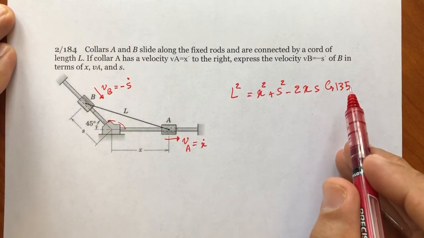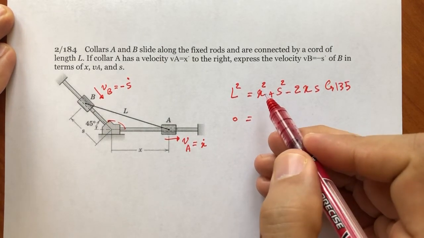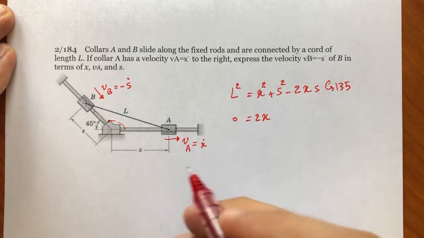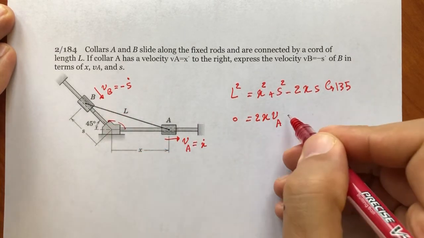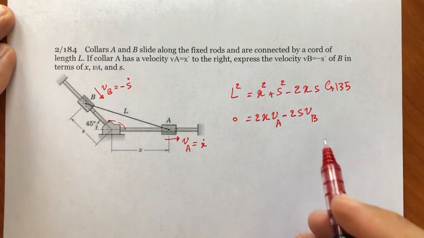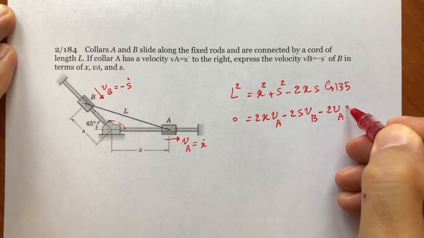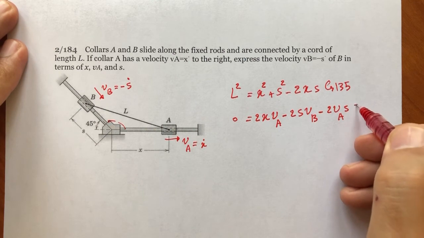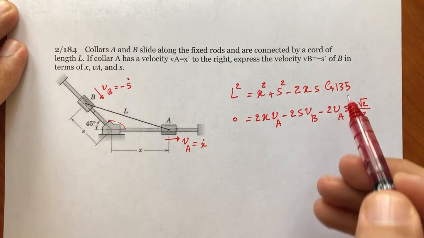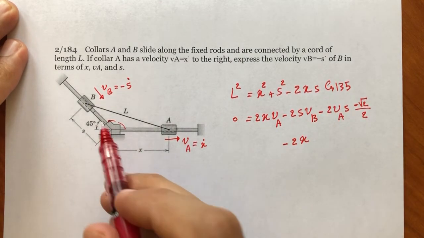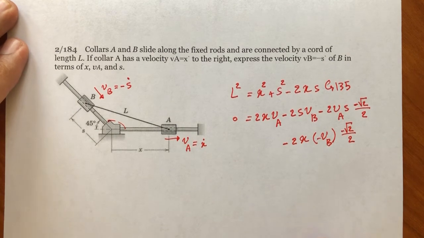So now after having this, the only thing I need to do is taking the derivative of this constraint equation. If I do that, I'm going to have 0 on one side. On the other side, I'm going to have 2 times X times X dot, and X dot is velocity of A, plus 2 times S times S dot, and S dot is negative velocity of B. So I'm going to have negative 2S times velocity of B. And for this one, I'm going to have negative 2 times X dot, which is VA, times S, times cosine of 135, which is negative root 2 divided by 2. Then minus 2X times S dot times cosine of 135. So I'm going to have negative 2 times X, and S dot is negative VB, times negative square root of 2 divided by 2. So that's almost all.